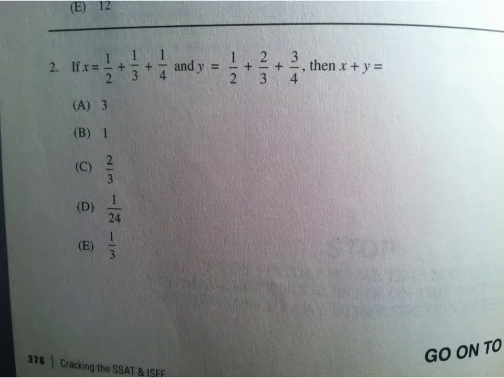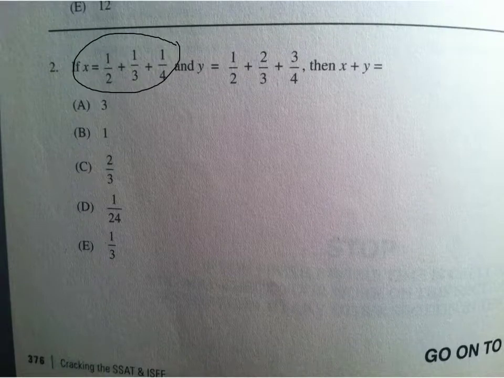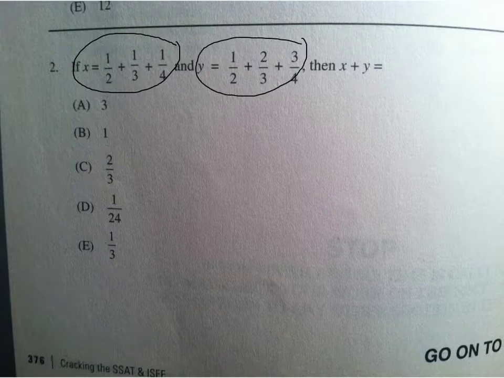So in this math problem, we're going to be adding fractions. The problem is basically telling us that x is equal to these fractions added up, y is equal to these fractions added up, and it wants us to add x and y together. So let's quickly review a little bit about fractions.